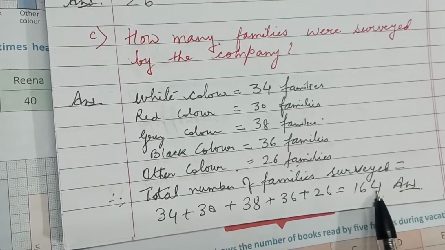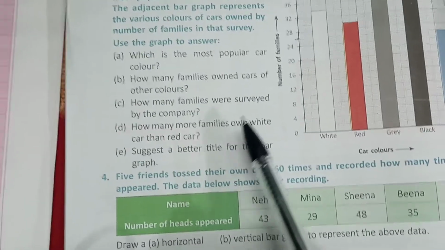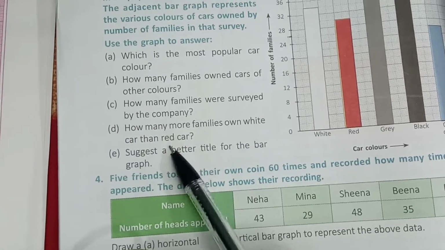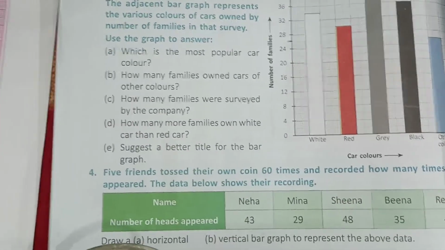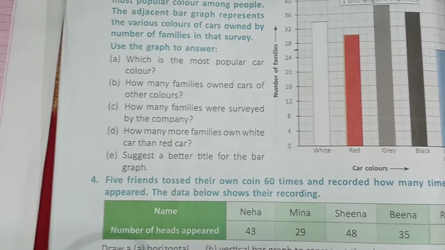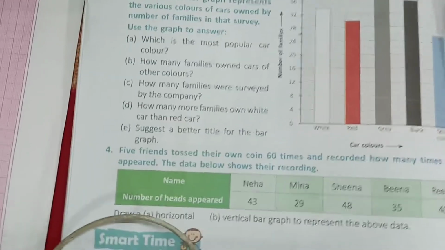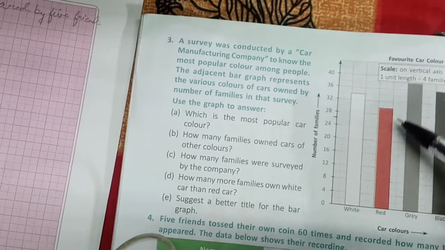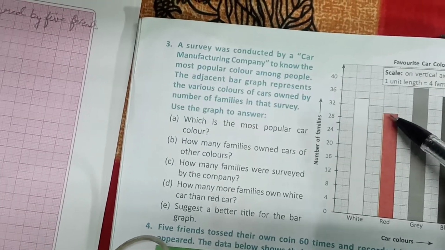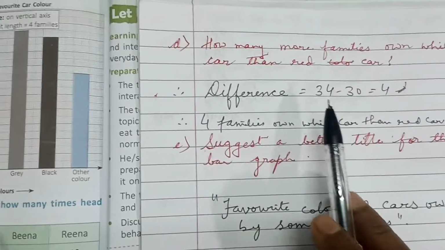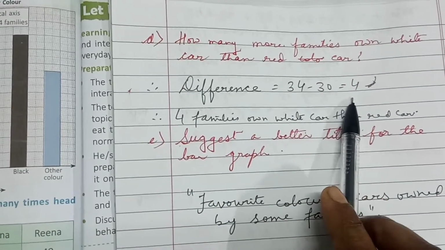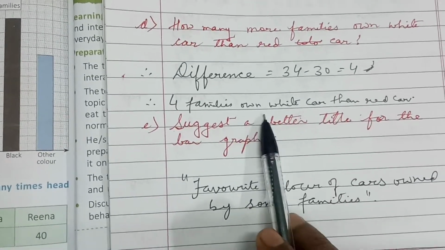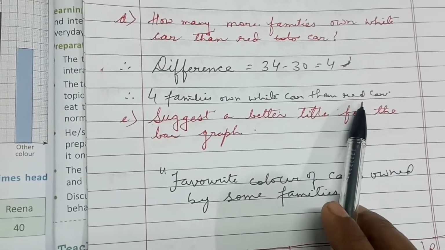Now moving to next question number D. How many more families own white car than red car? So here you have to find the difference between these two families, white car and red car. Children, you can see the number of white car is owned by 34 families and red car is owned by 30 families. So find the difference. 34 minus 30, that is 4. Therefore, 4 families own white car than red car.